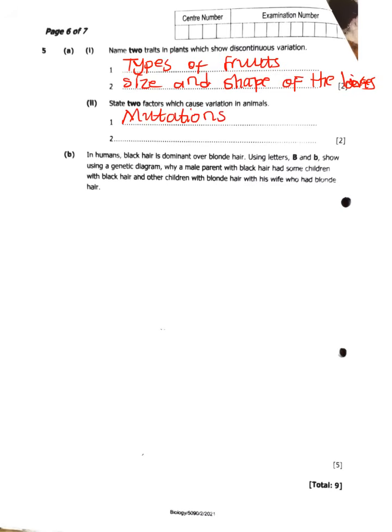Then we also have environmental factors. Environmental factors also affect, such as temperature, which may cause variation.